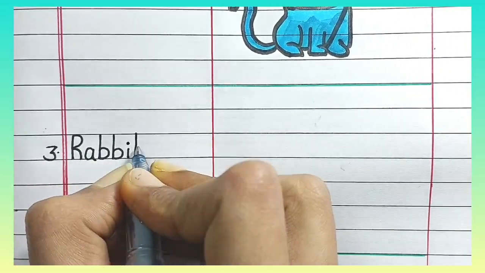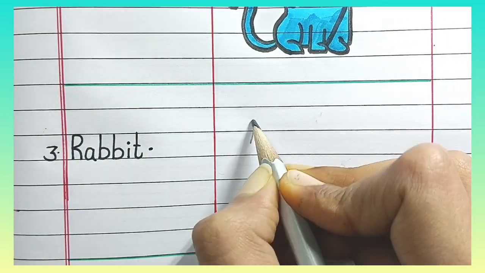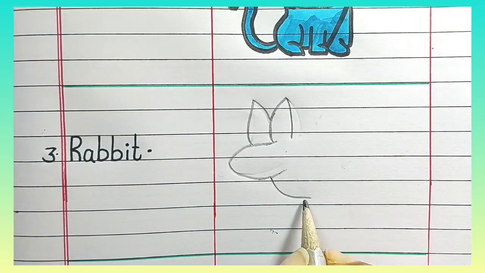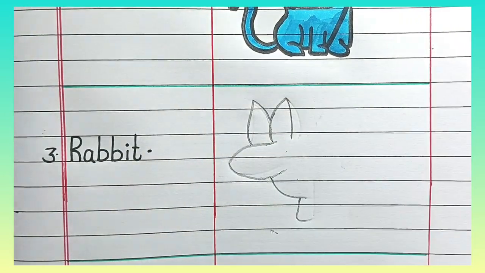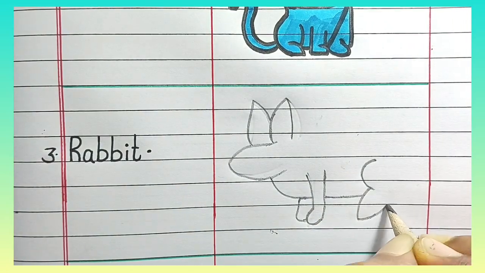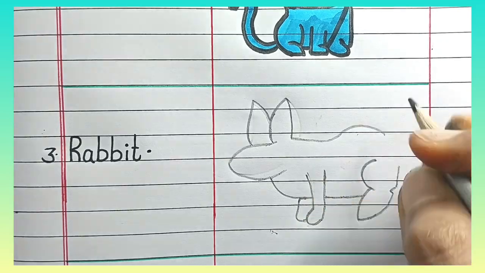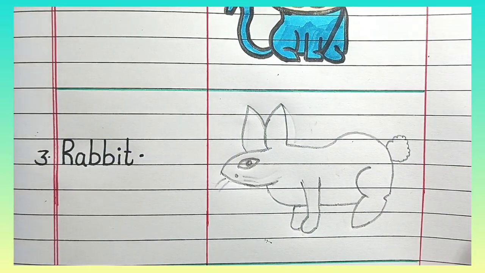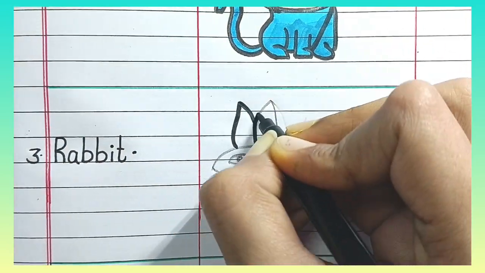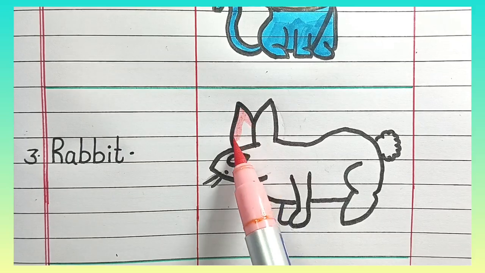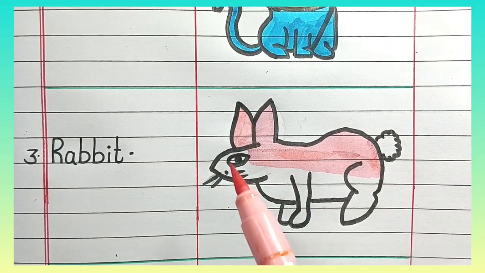Third line, rabbit. Now I am going to make a drawing of a rabbit. I am making the legs of the rabbit, eyes. Now I am going to do black sketching to it. I am doing pink color to the rabbit.